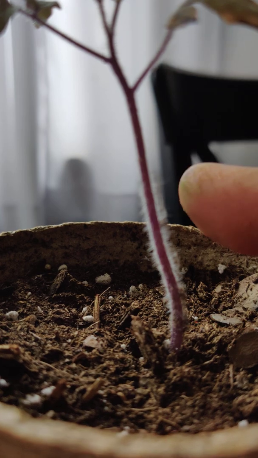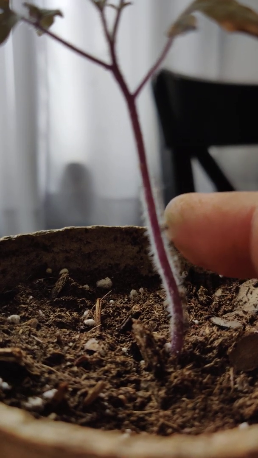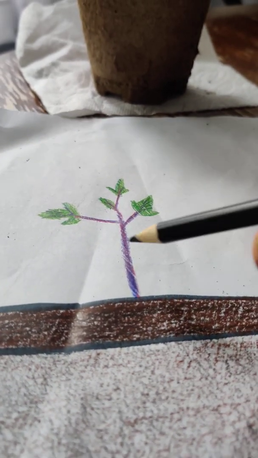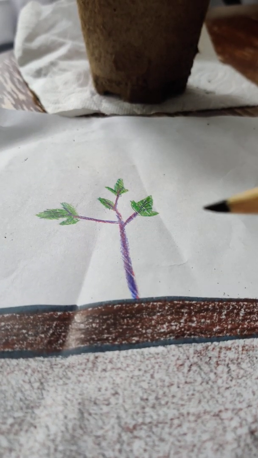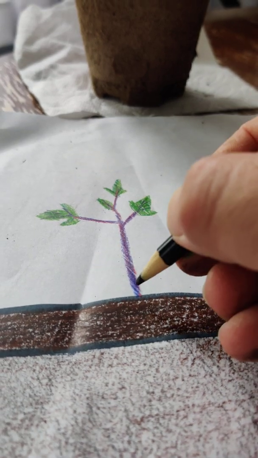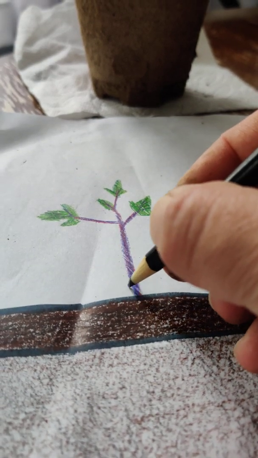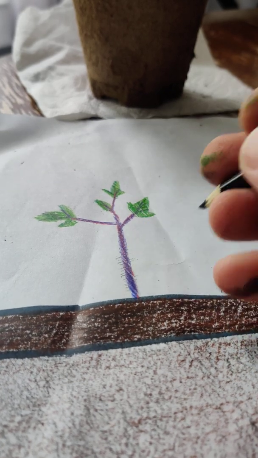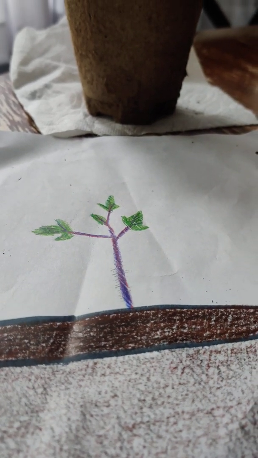So, you might be asking, aren't we missing these little hairs? Well, to do that, you can do 2 things. We could use gray and color little hairs, or we could use our black again and very, very lightly. You could even use a pencil. You know what? I will use a pencil just to show you.